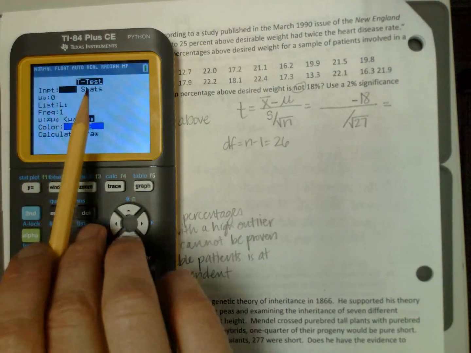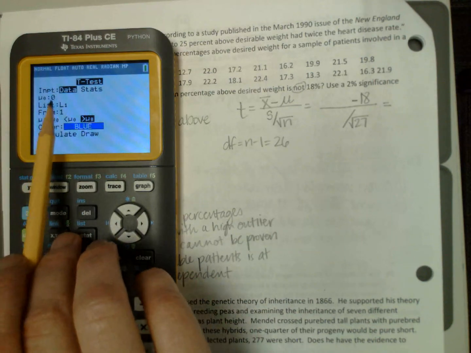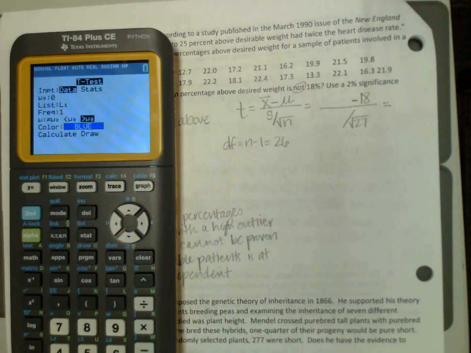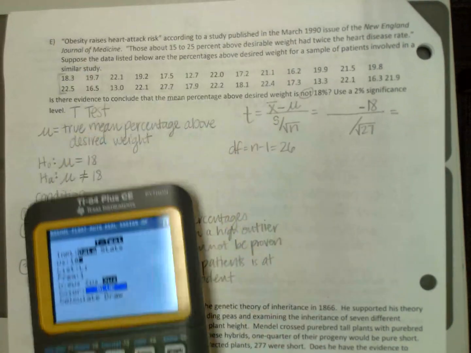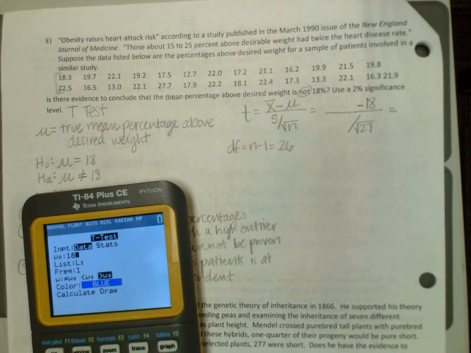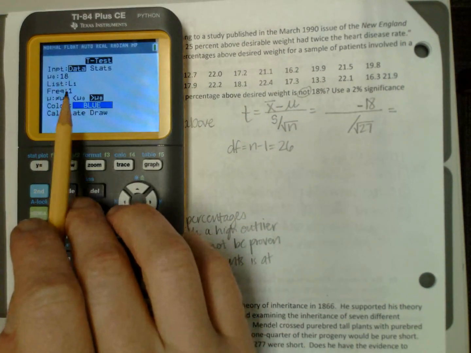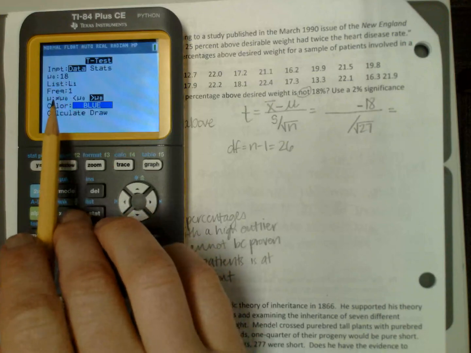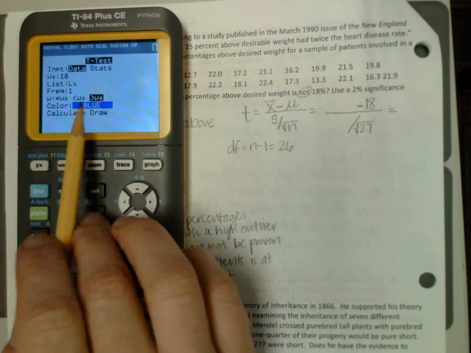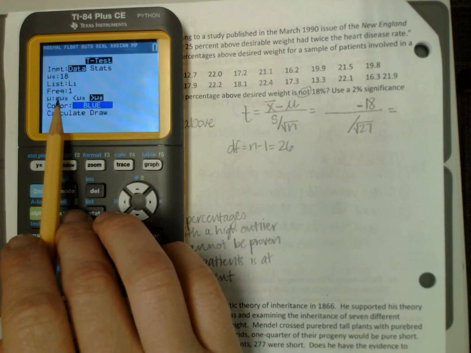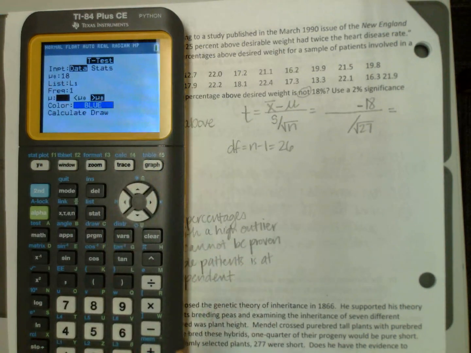And it's not going to ask me for as many things. It's just going to say, okay, what's your null hypothesis value? Ours is 18. Okay, that's from our null hypothesis there. Is your list L1? Yes. Is your frequency 1? Yes. And then it's, what is our HA? What's our alternative hypothesis? And in this case, it's not equal to.